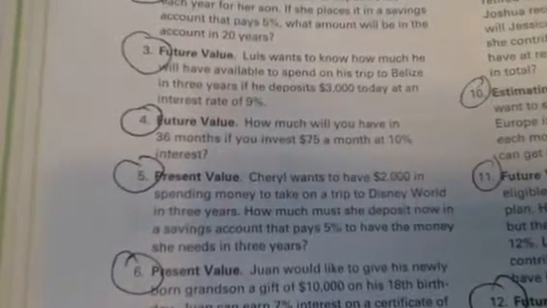All right, so let's try something different here. Let's do a present value problem. Now let's look at number 5. So 5 says Cheryl wants to have $2,000 in spending money for a trip to Disney World. And she wants that in 3 years.